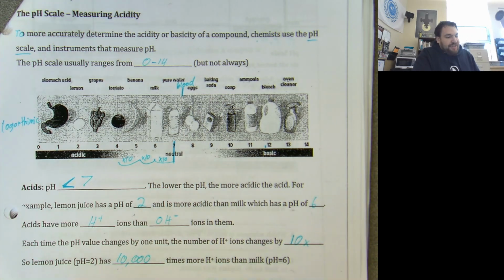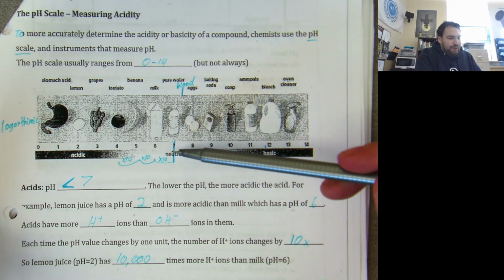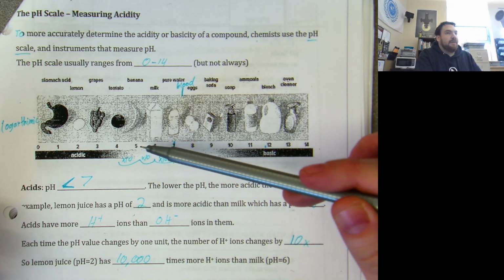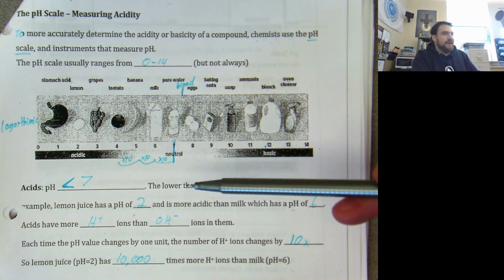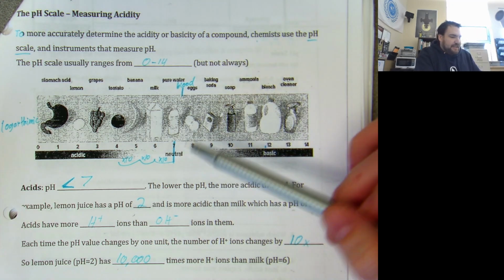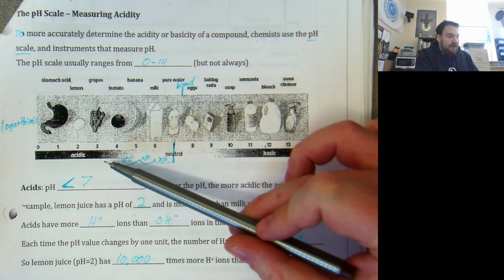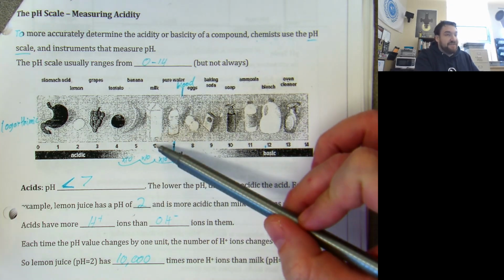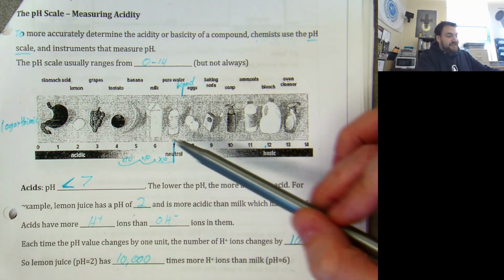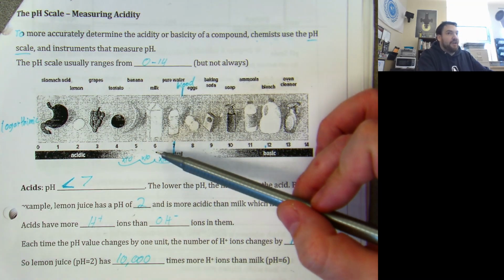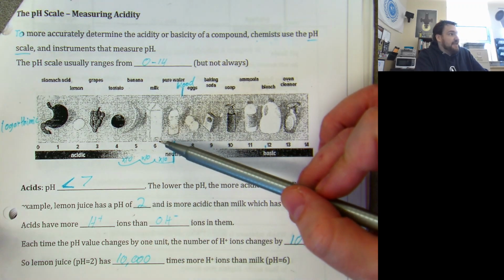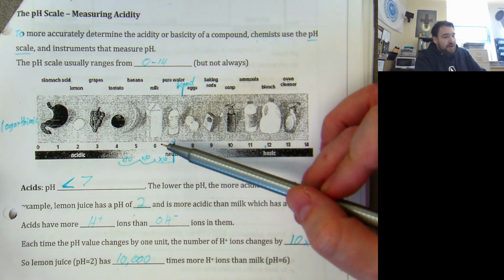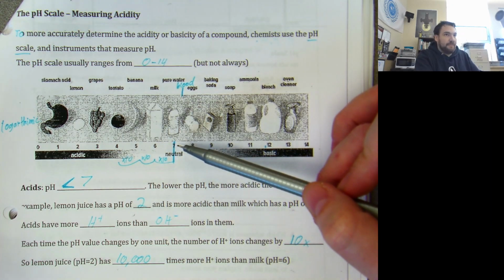We also talked about how this scale is what's called a logarithmic scale. It means that every jump of 1 in either direction is 10 times either stronger or weaker, depending on which way you're going. So let's say you started here at water and you started jumping down from a pH of 7 to a pH of 6. Because you're moving in the acidic direction and you've gone a jump of 1 on the pH scale, what that means is that milk and things that have the same pH as milk are 10 times more acidic than water.